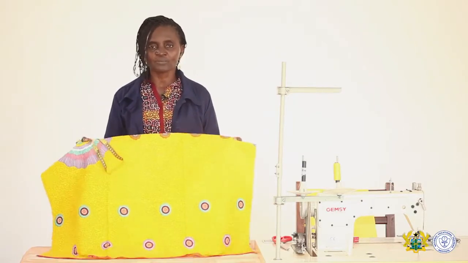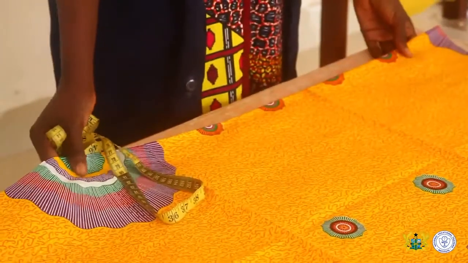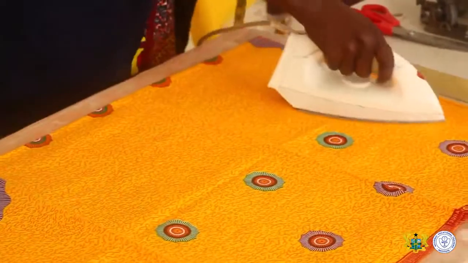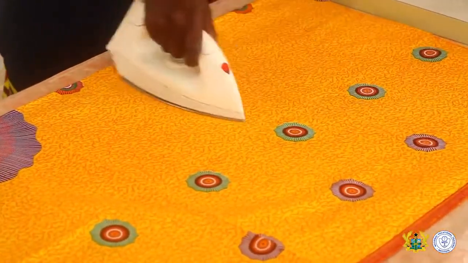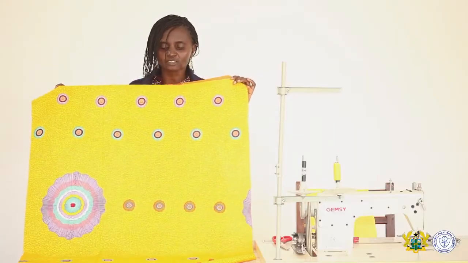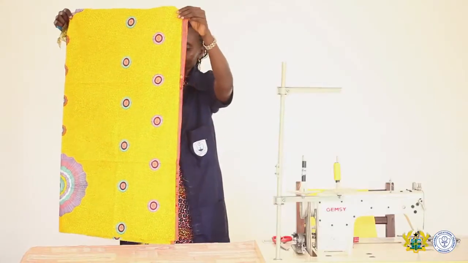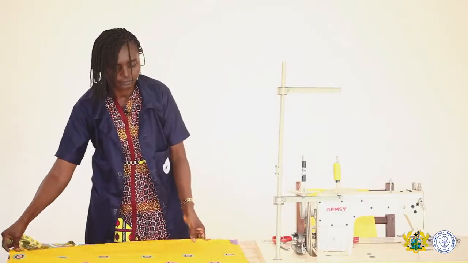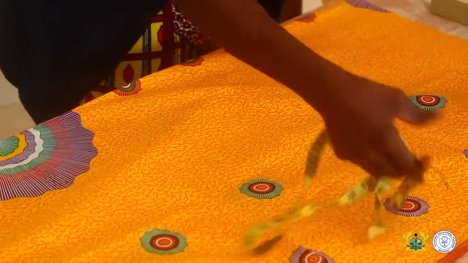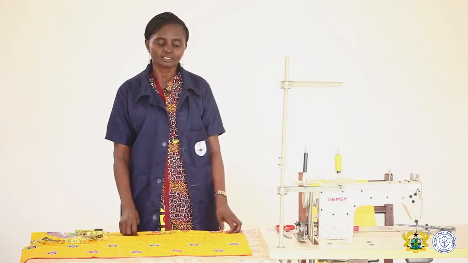Before you cut your fabric, you make sure that you press to have all the creases off. Now you fold your material selvage to selvage, this way. The measurements needed are the length and then the width.